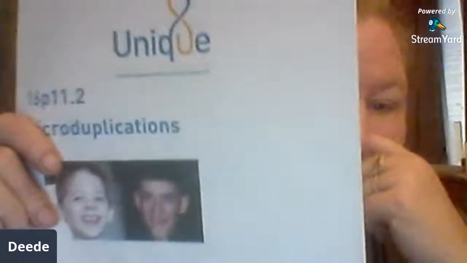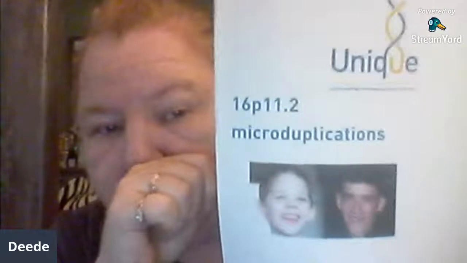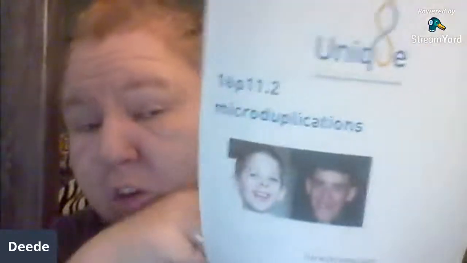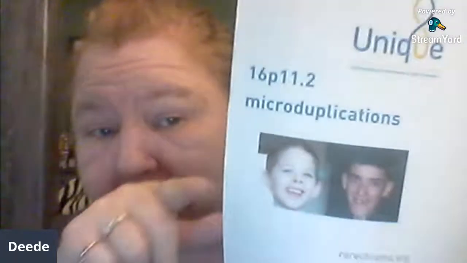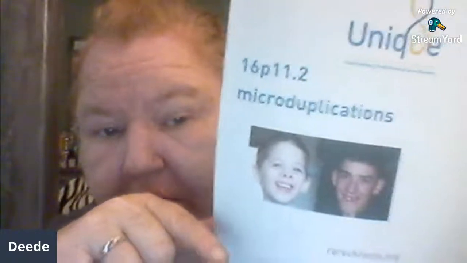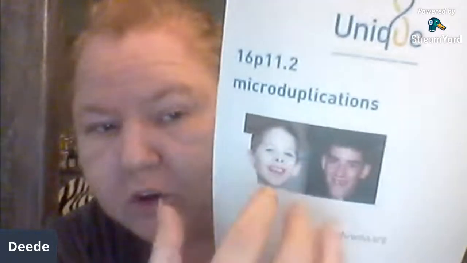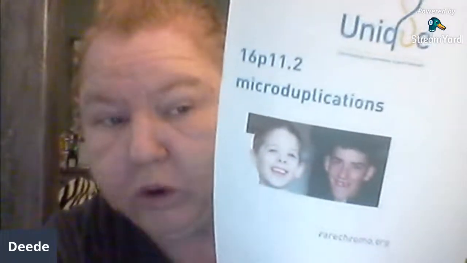So this is what I wanted to get into tonight. But I want everybody to go ahead and look this up before we dive right into this, because it's good reading. If you get time, you can just Google Unique 16p11.2 microduplications. And if you'll notice, some of my son's facial features, as he's growing older, have started changing into that.